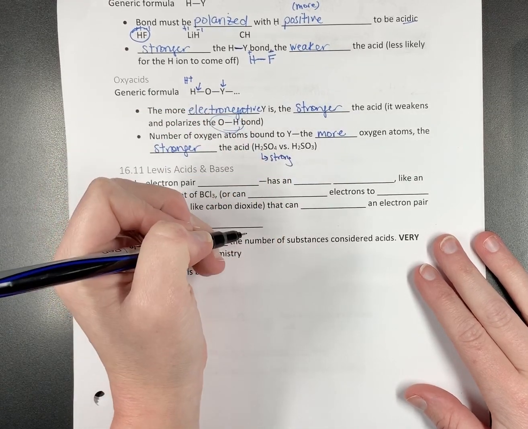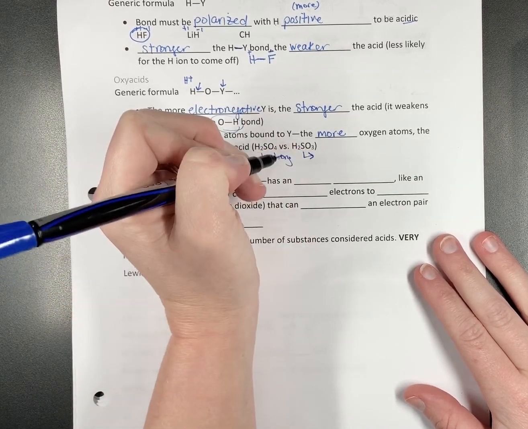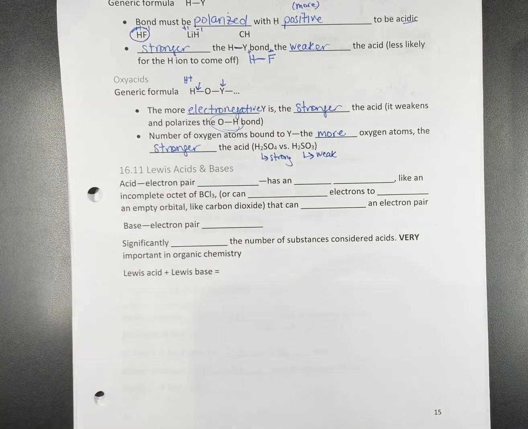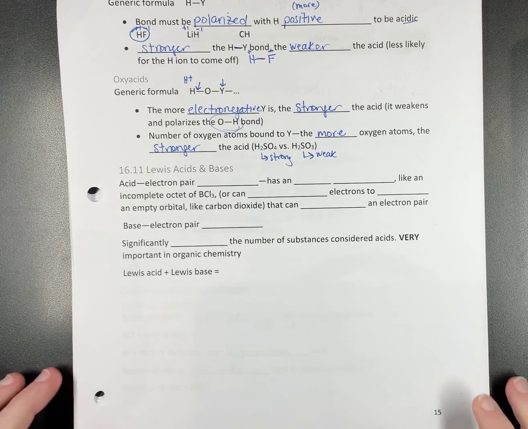That is a strong acid. Sulfurous acid with one less oxygen is a weak acid. Questions? All right, those are mostly just conceptual, not really working problems off of them.